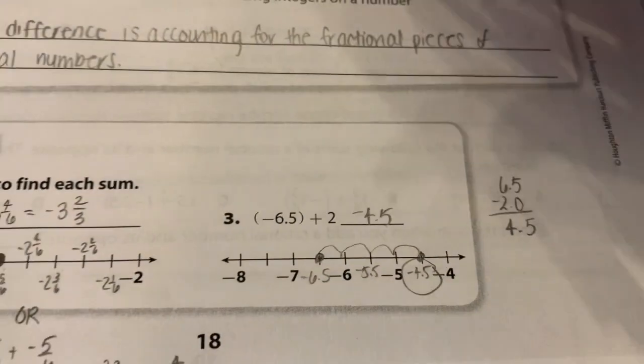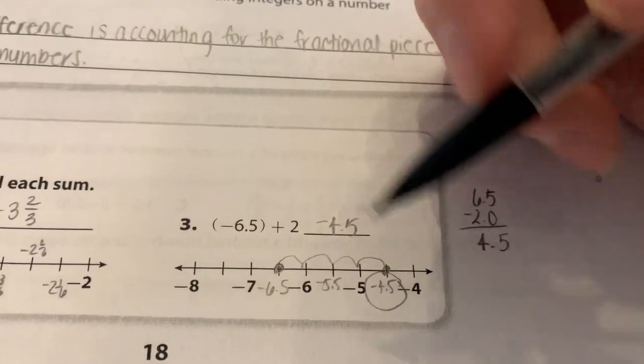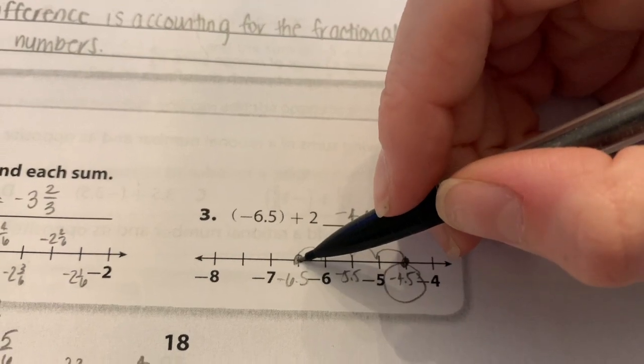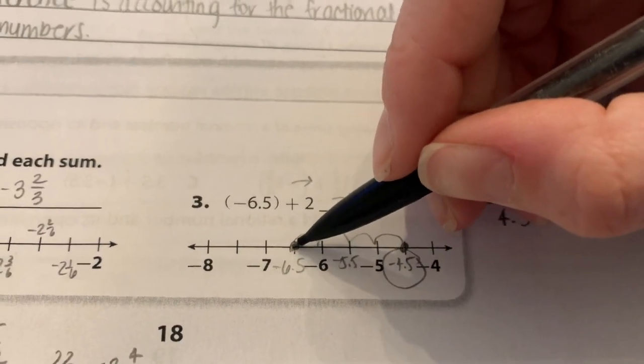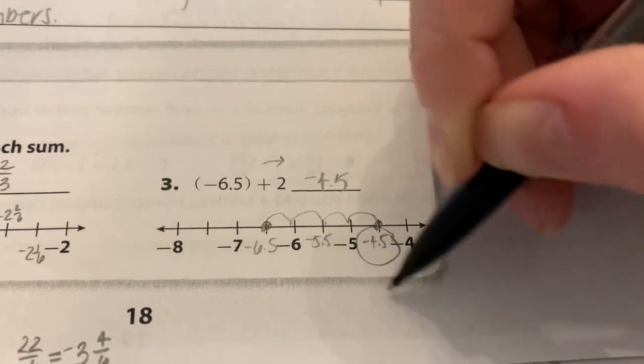Number 3 was really super easy. This is broken up in halves. -6.5 plus 2 means we're starting at -6.5, and we're going to the right 2 because that's positive. So this is a half, 1, 1.5, 2. And we land on -4.5.